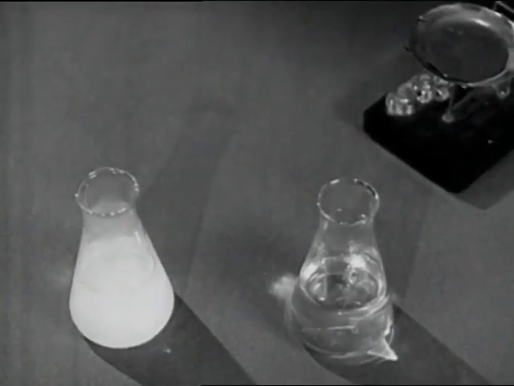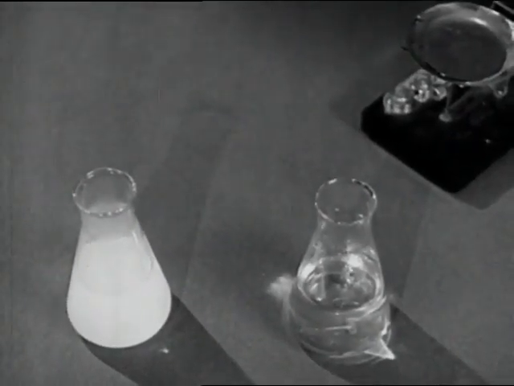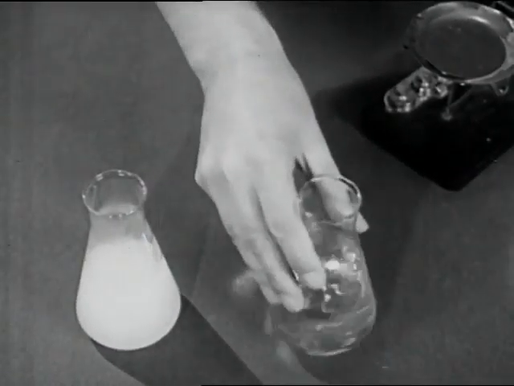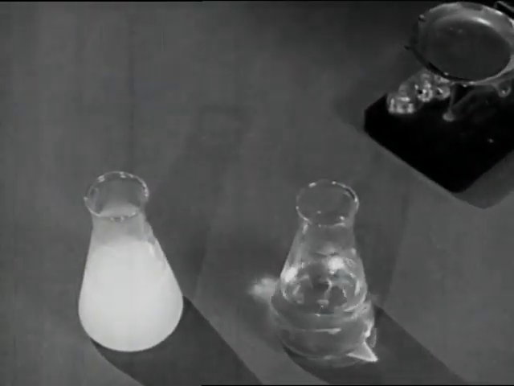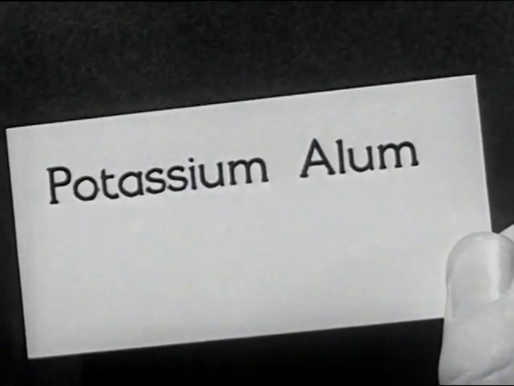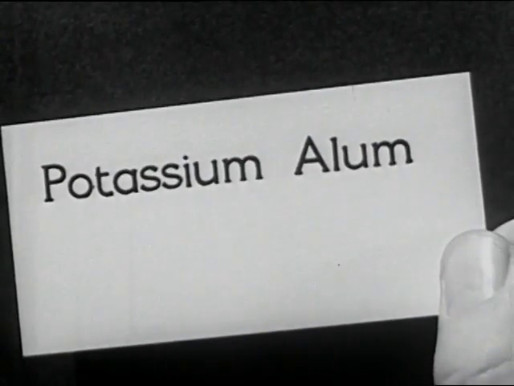It is also desirable that the fixing bath contains something that will harden the gelatin emulsion so that it may be dried readily, and so that the film, when dry, will not be easily scratched. For this purpose, potassium aluminum sulfate, or alum, is employed.